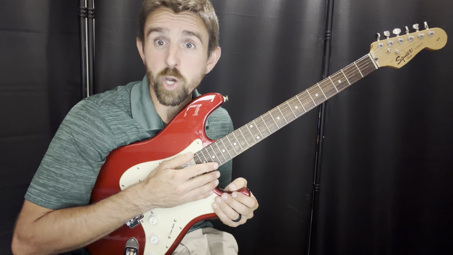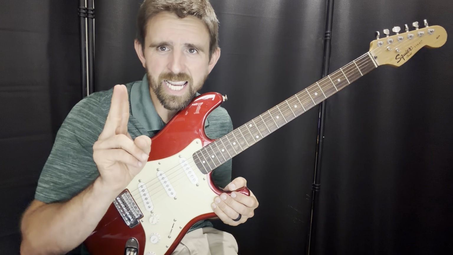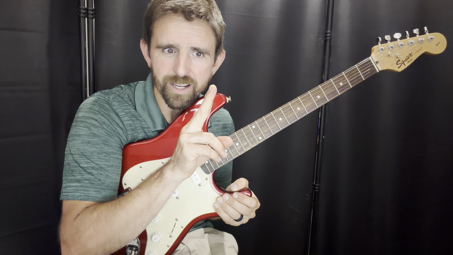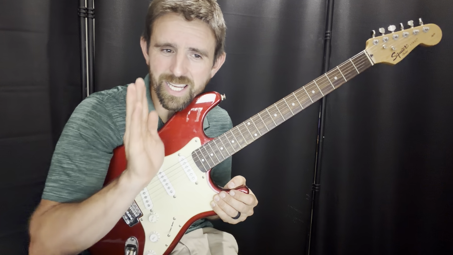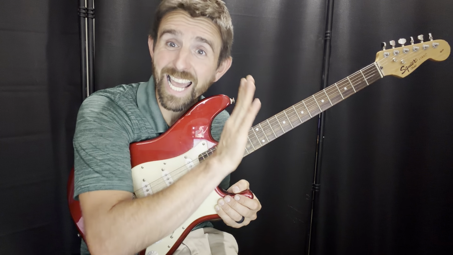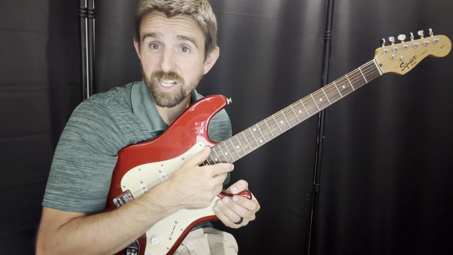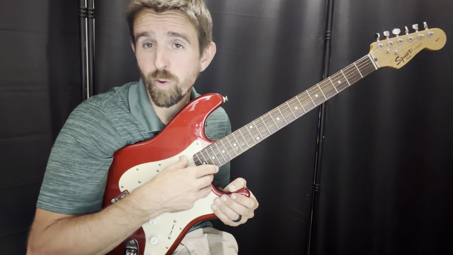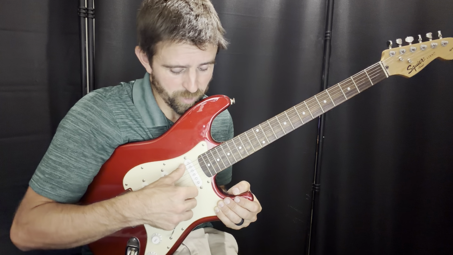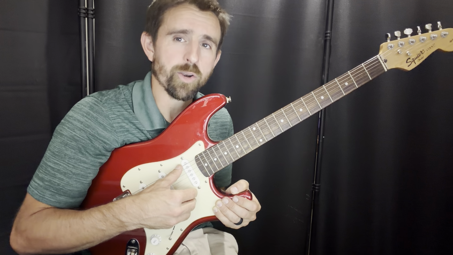Well, let's go from E to A. E, F, G, and then there is no H. So E, F, G, and then it starts over again at A. So A is actually a 4th away, or 4 pitches away. So you're going to notice that it feels like the letters are skipping around on a guitar.